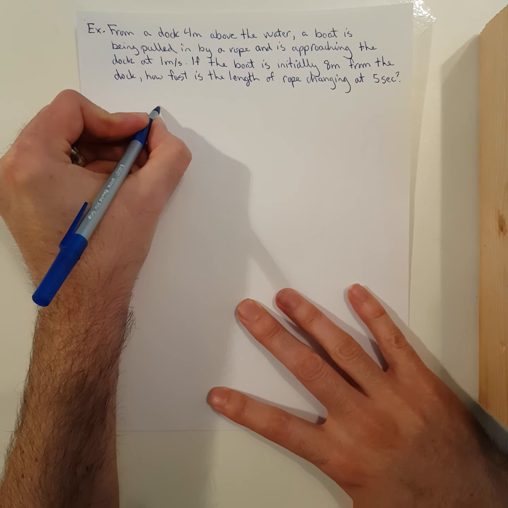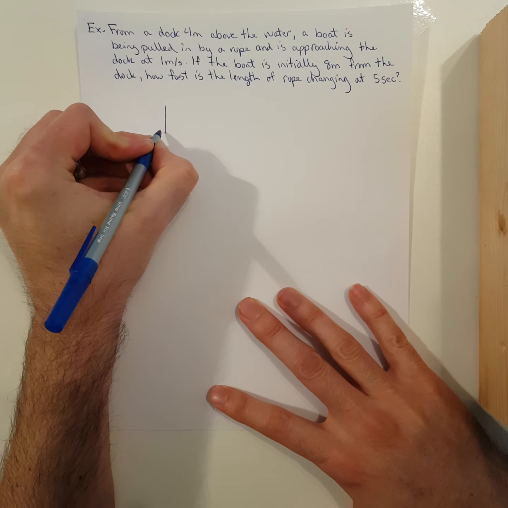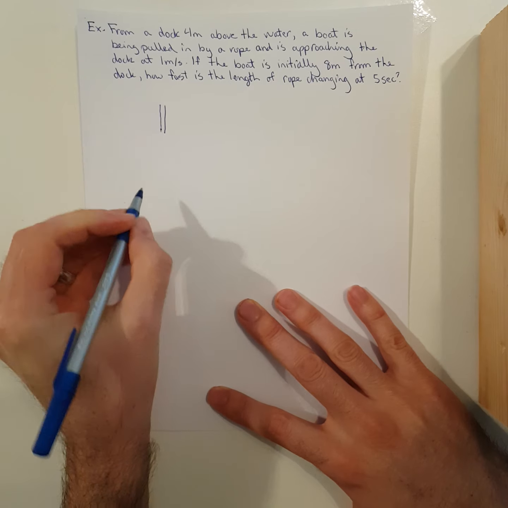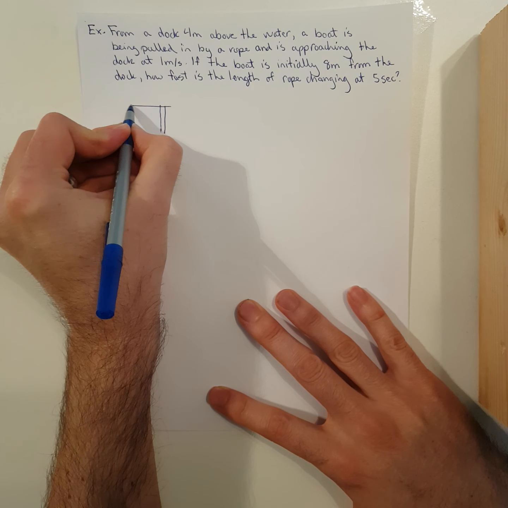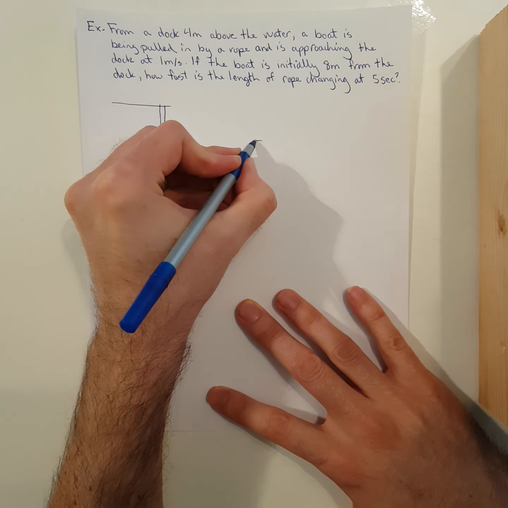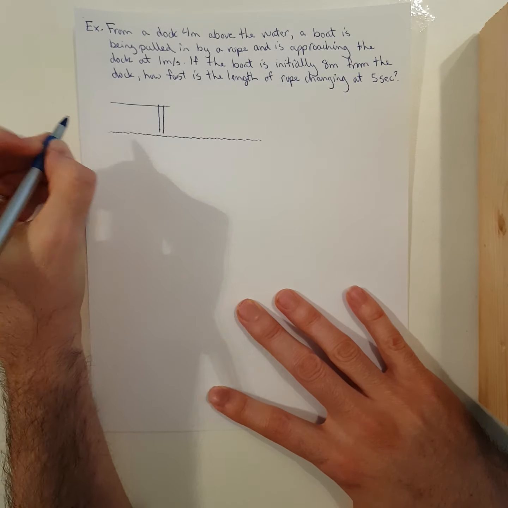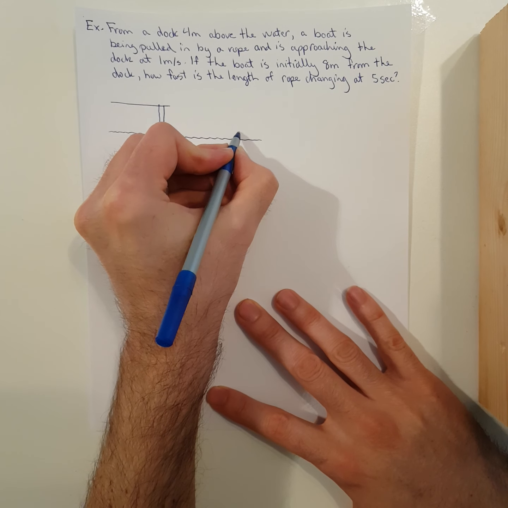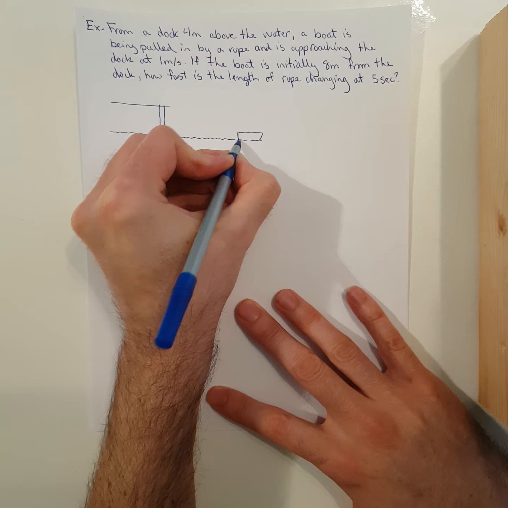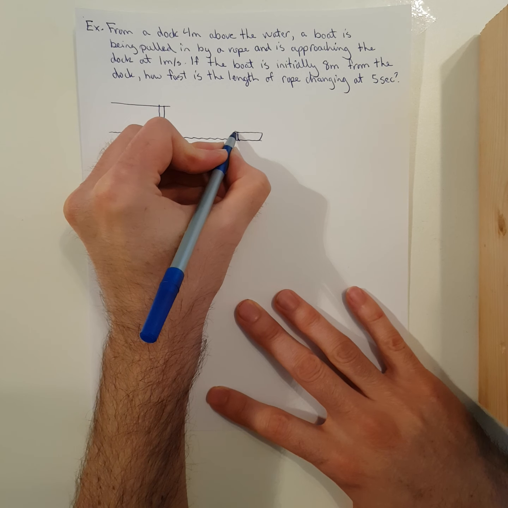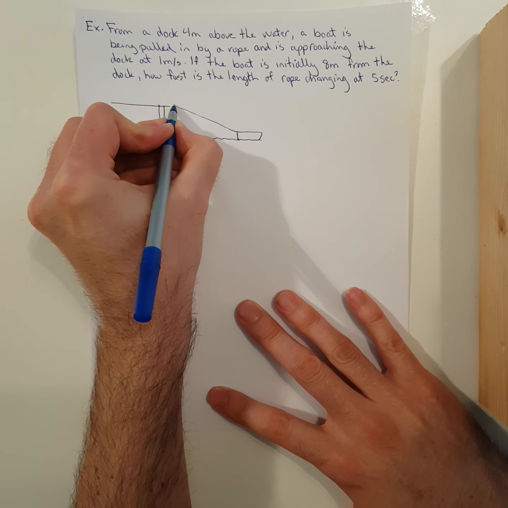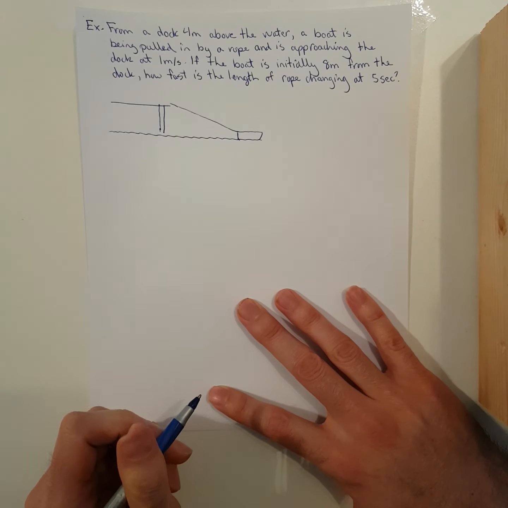So again, I'm going to draw just a little diagram so we can picture what's happening here. Okay, so there's, we'll say, the post for our dock, and we have some water here. And then someplace out here we have our boat attached by a rope, and someone up on the dock is actually pulling that boat in.